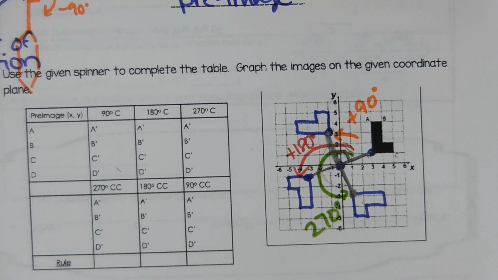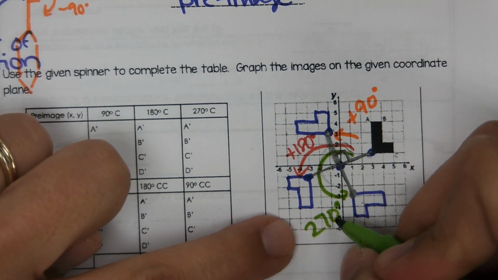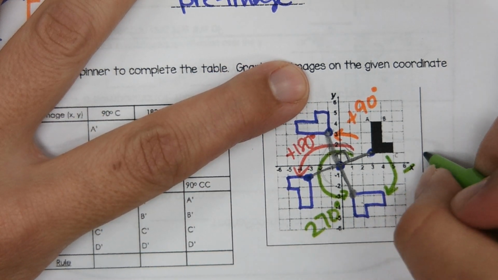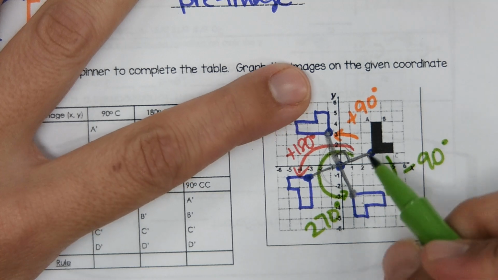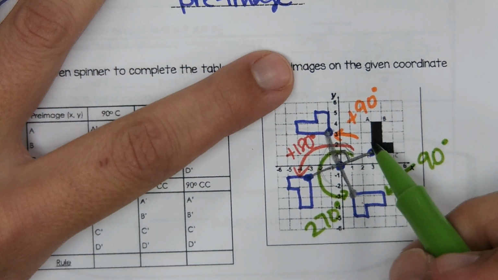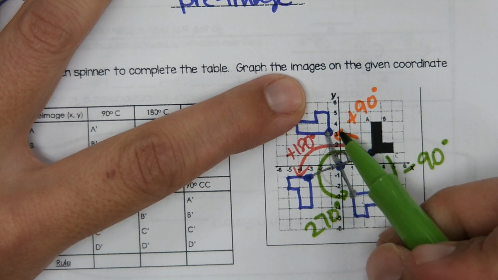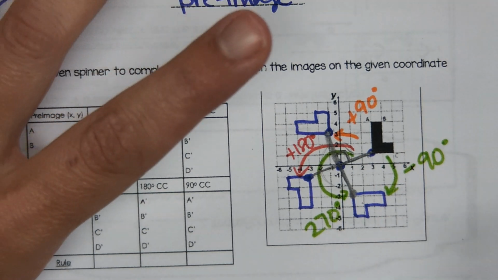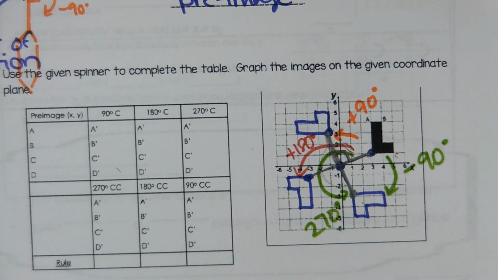And also, just to make you aware, a positive 270-degree rotation would be the same as a negative 90-degree rotation. So positive 270 would be the same as negative 90. Or also, a positive 90-degree rotation would be the same as a negative 270-degree rotation the other direction. And then a 360-degree rotation would just put the shape on itself. And then when you're done with that, we're going to flip to the next page.